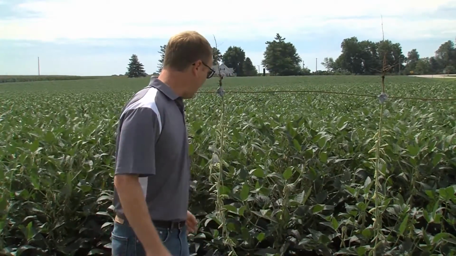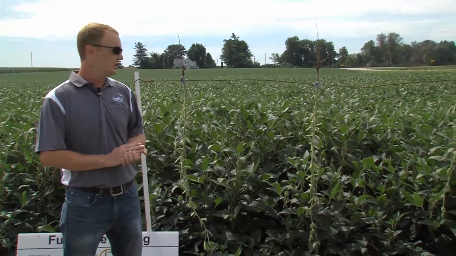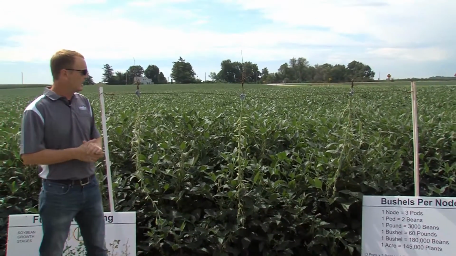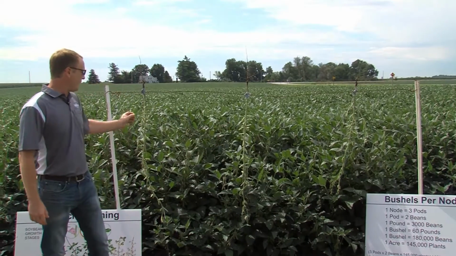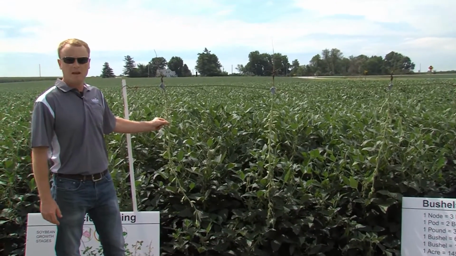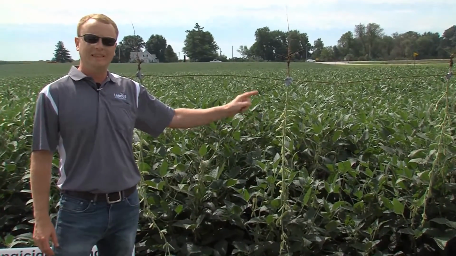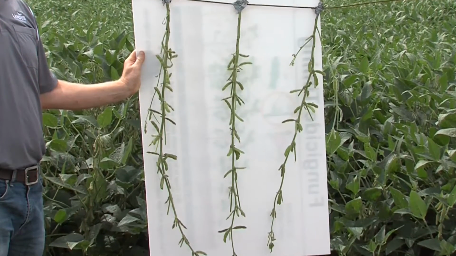Behind me, I've got beans that are from our planting date demonstration. The earliest planted beans were planted on May 6th, and the latest planted beans were planted on June 2nd. We average about 17 nodes on our May 6th plant. When we get to June 2nd, we are down to 11 nodes per plant. That is 6 extra nodes that we have planted.